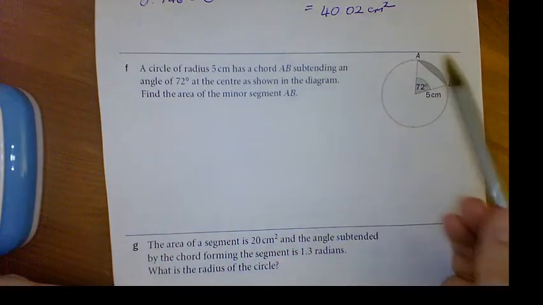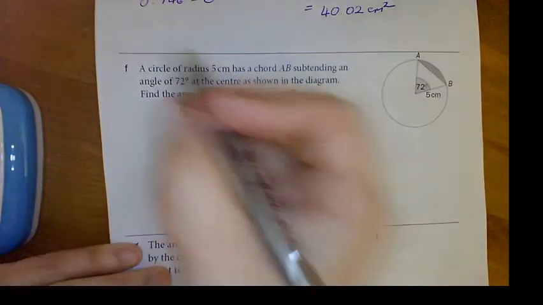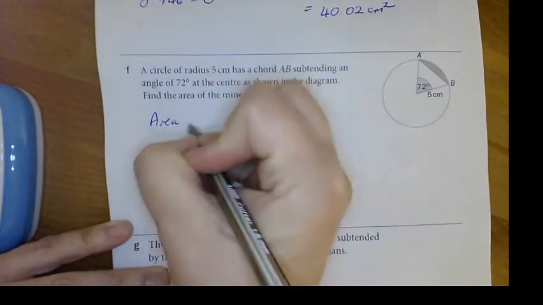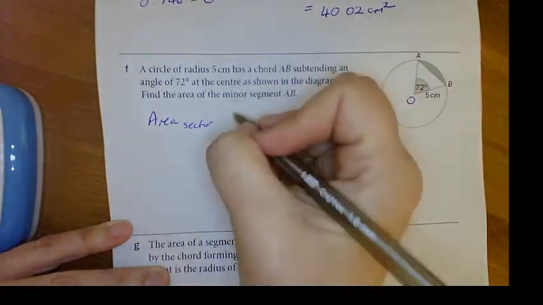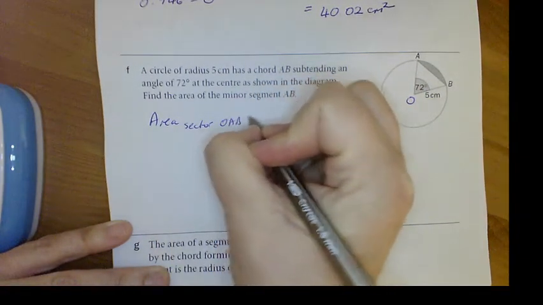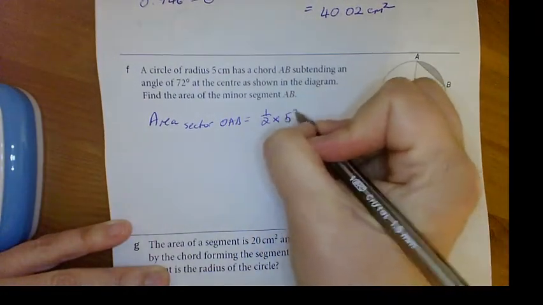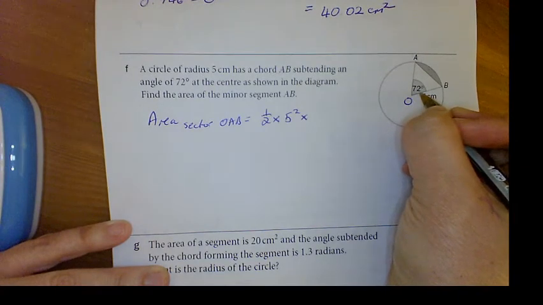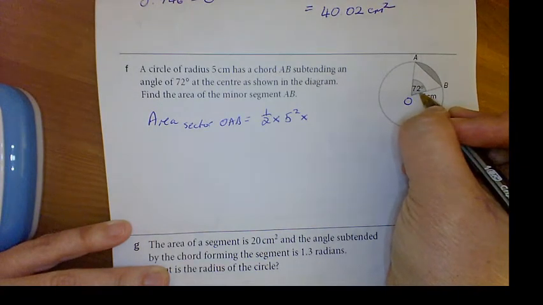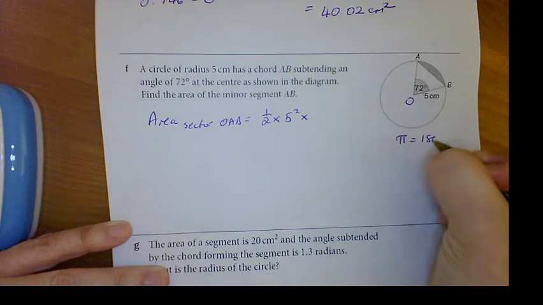Well, I'm going to start by finding the area of the whole sector. So the area of the sector, that's usually called OAB, is equal to a half times 5 squared times, oops, I'm in the wrong one here. I need to change this. So pi is equal to 180 degrees.